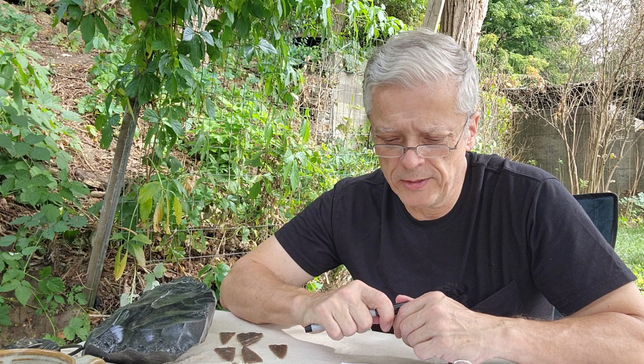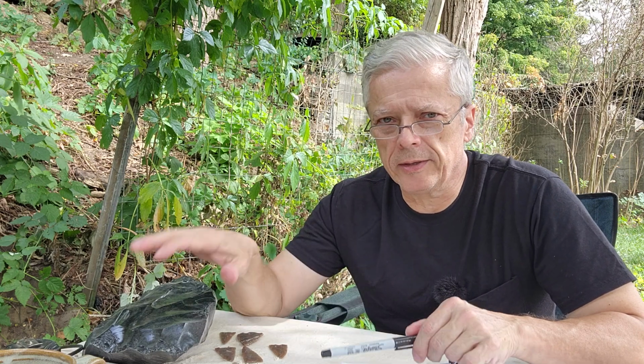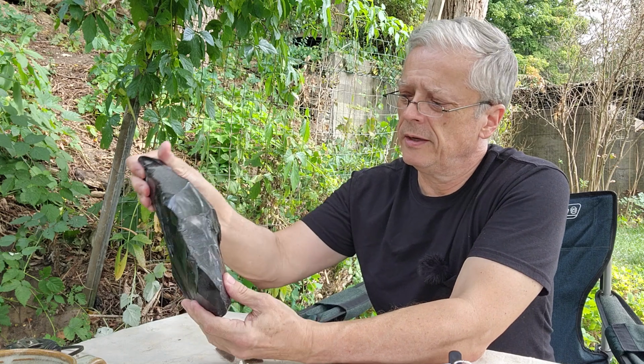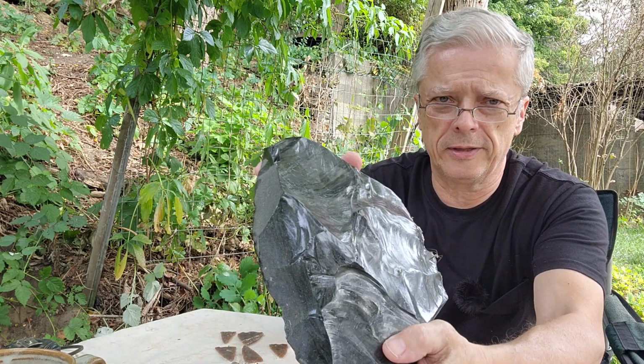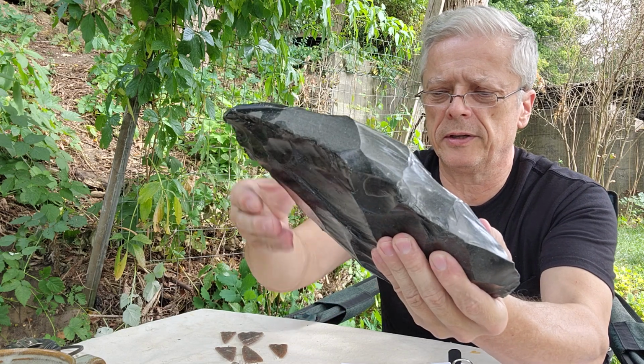All right, what's coming up on the channel? I've got another big piece of obsidian I'll be napping. But this is actually a dacite. I'm calling it a dacite because it doesn't look exactly like an obsidian. It's not transparent.